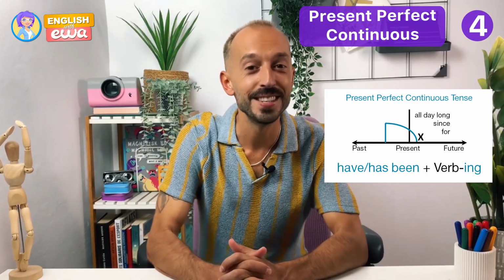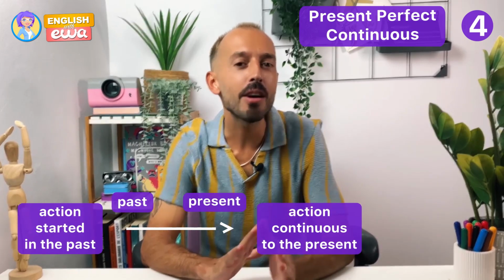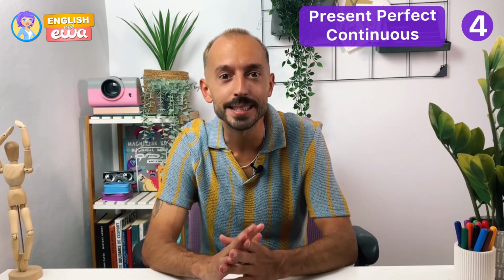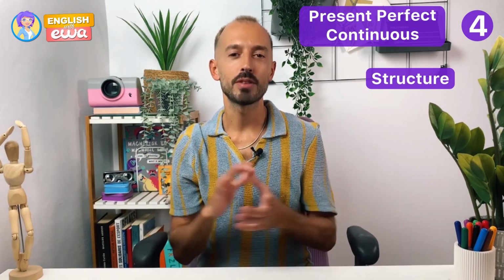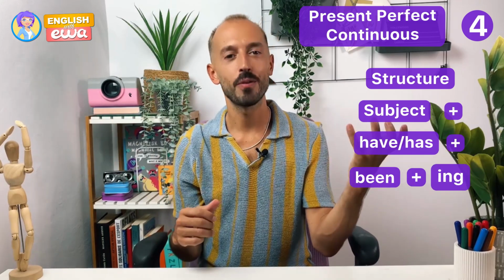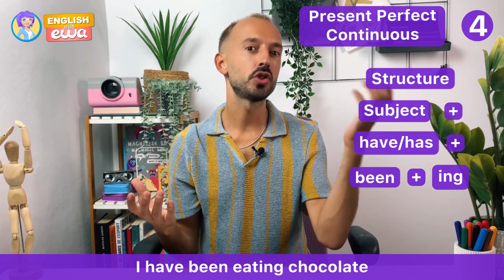Present perfect continuous. We use this to talk about something that started in the past and continues to the present. The biggest one is the structure. We use the structure subject plus have or has plus been plus the verb with ing. I have been eating chocolate.